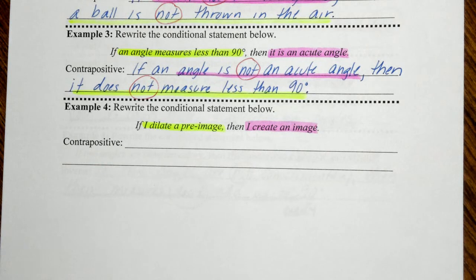No if or then in that. Okay, the if and then are going to stay put. So we're going to start off with, I need to take the creating an image, that's the conclusion, and I need to bring that to the front, but I also need to make it opposite. If I don't create an image. Okay, so if I don't create an image, we'll go ahead and write that down. It's going to pop up here in a minute. If I don't create an image.